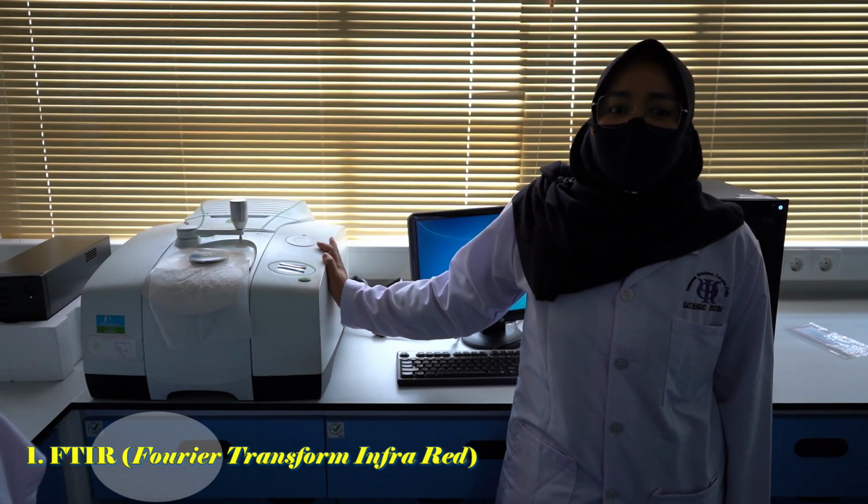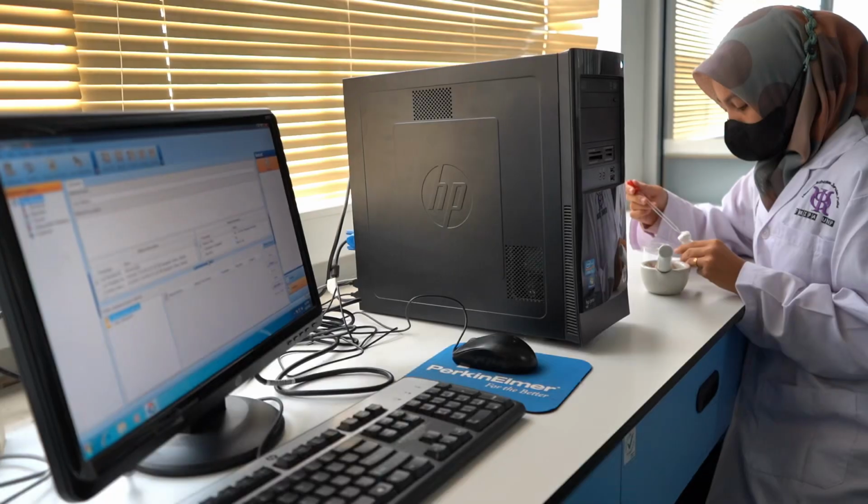FTIR, or Fourier Transform Infrared Spectroscopy machine, is a tool used to obtain an infrared spectrum of absorption or emission of a solid, liquid, and gas. And FTIR spectrophotometer simultaneously collects high-resolution spectral data over a wide spectral range. This confers a significant advantage over a dispersive spectrophotometer, which measures intensity over a narrow range of wavelength at a time.